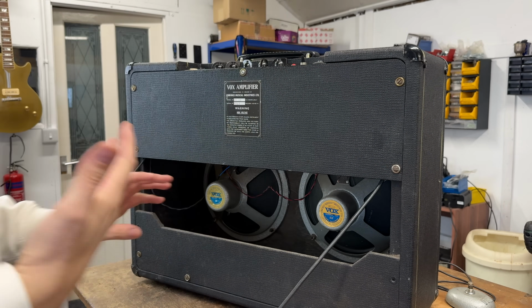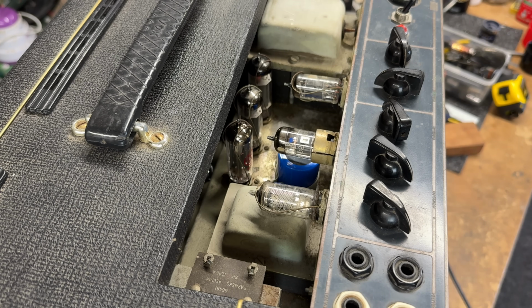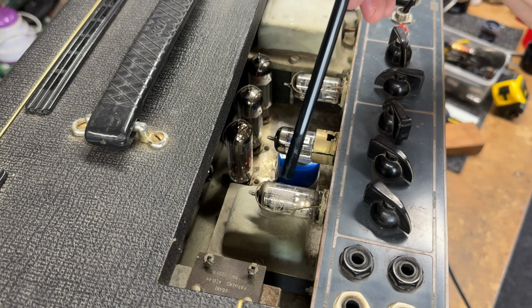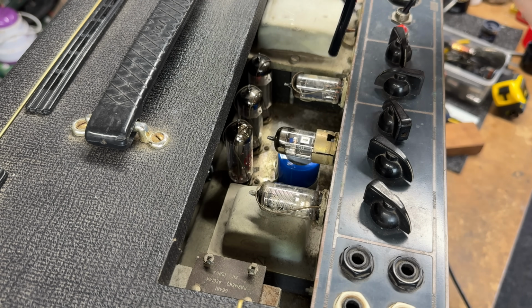So there's something really sensitive going on inside. So let's get the back panel off, have a look inside and see what we can find. Okay, so rear panel is out. I've pulled the chassis forward and here's the EF86 in the front here. Got the ECF82 in the middle and an ECC83 on the end here.